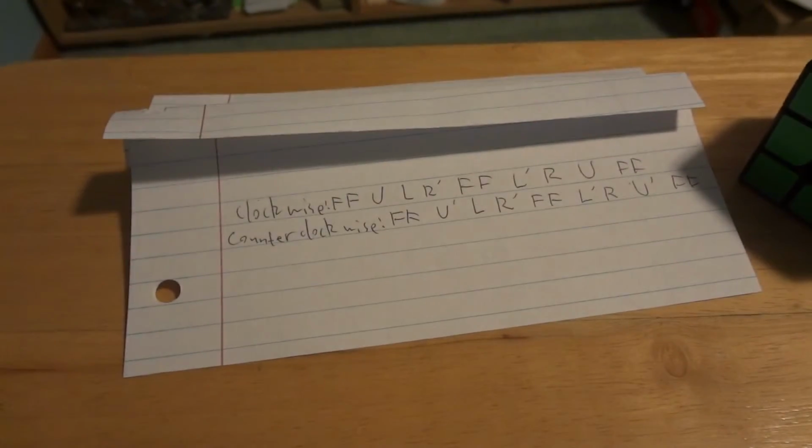And for counterclockwise, it's almost the same thing, except replace all the U's with U primes, and then it rotates counterclockwise instead. I hope you enjoyed this video, and I will probably be coming out with more Rubik's Cube tutorials in the next few days.